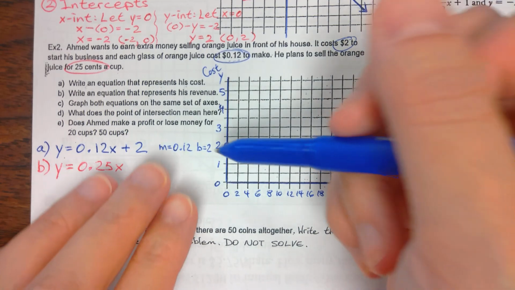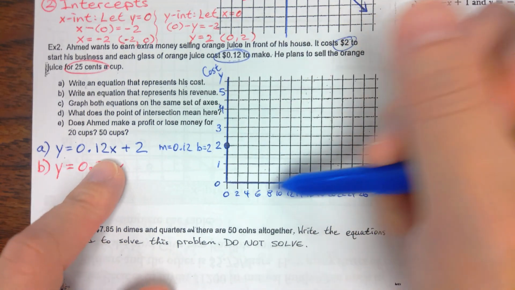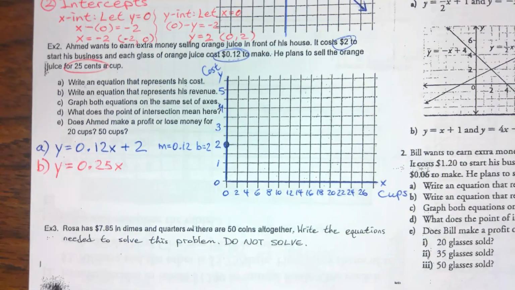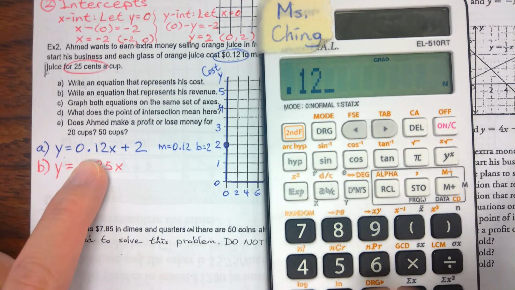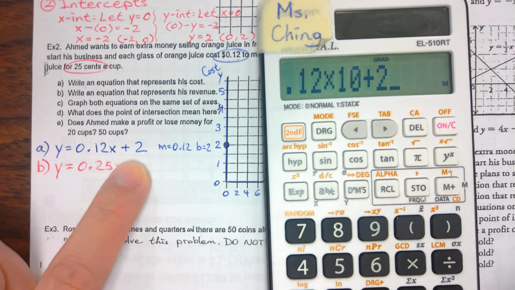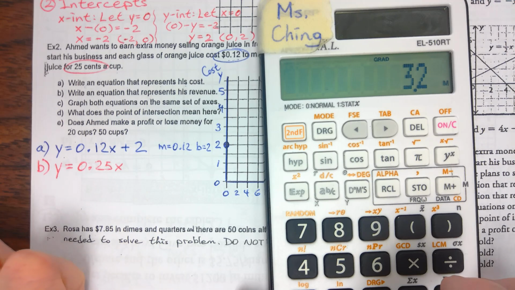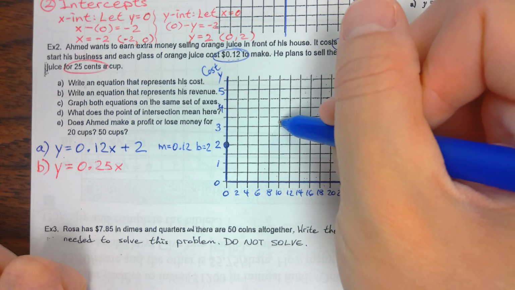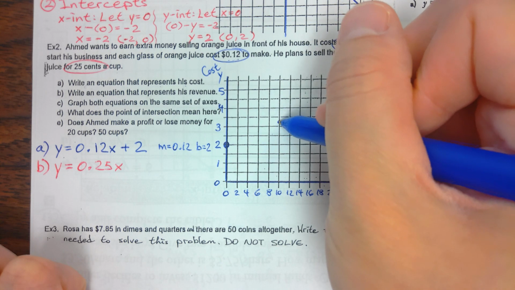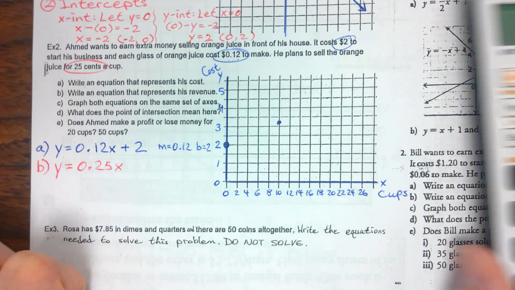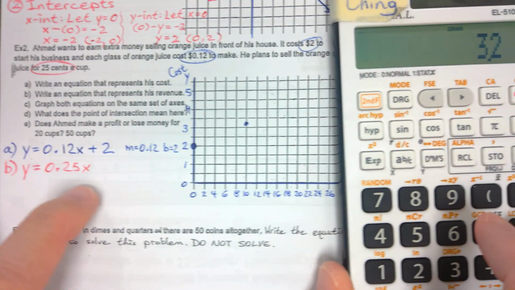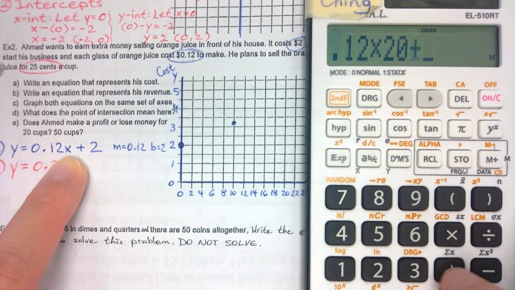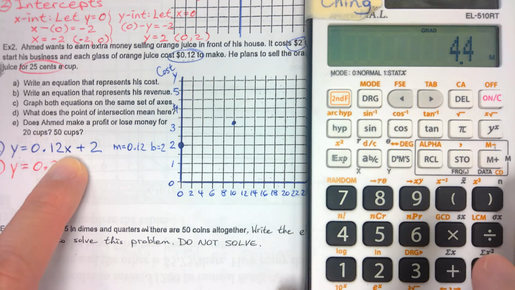So instead, I can do a table of values. Maybe after 10 cups, so sub in 10 for x. 0.12 times 10 plus 2 is going to give me $3.20. So after 10 cups, it's about $3.20, which is about right here, roughly. And then I do the same thing for 20 cups. 0.12 times 20 plus 2, I get $4.40.